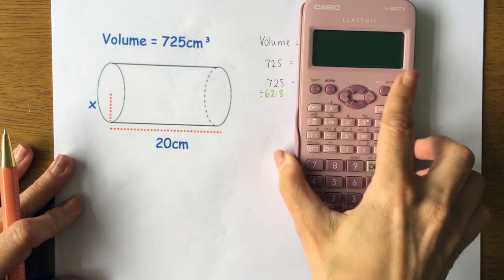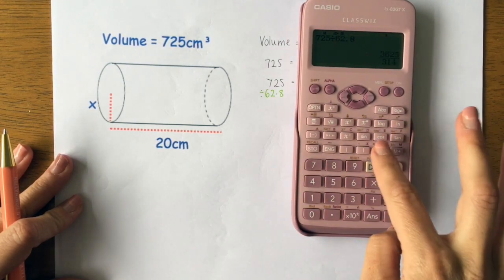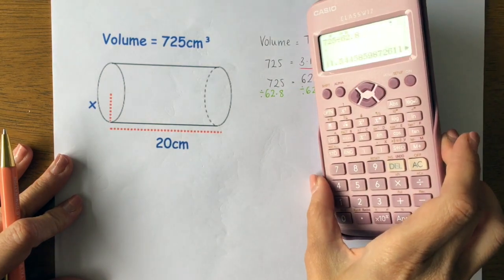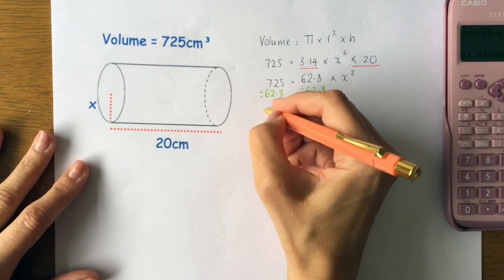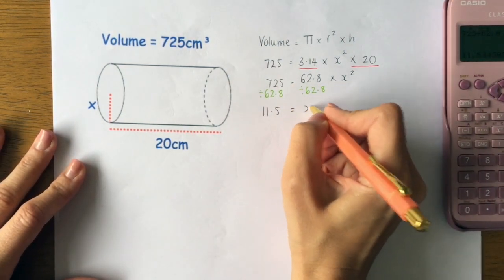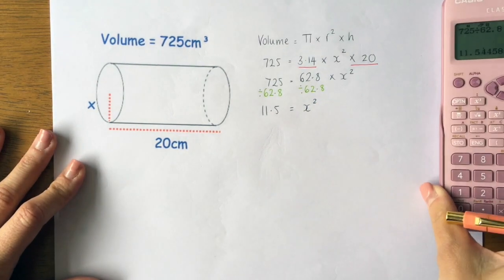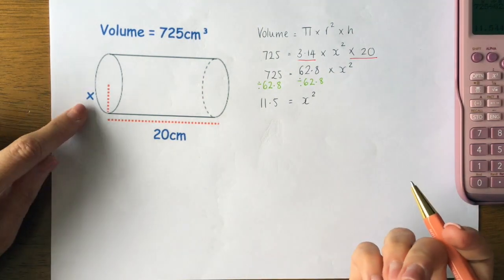So 725 divided by 62.8 gives me 11.5. I'm going to round it to 11.5 equals x squared. Now, I don't want x squared, I want x on its own.